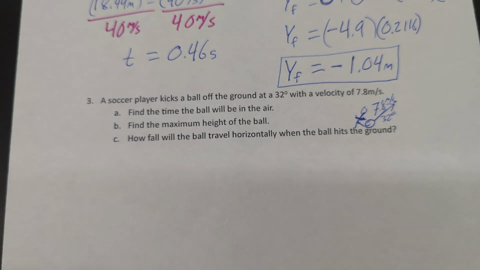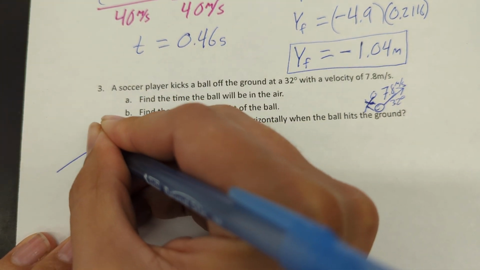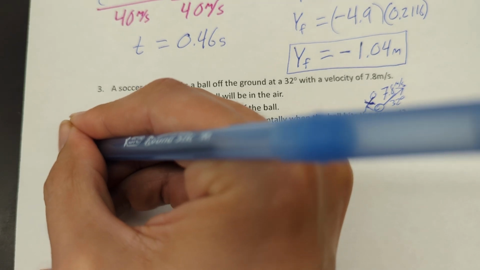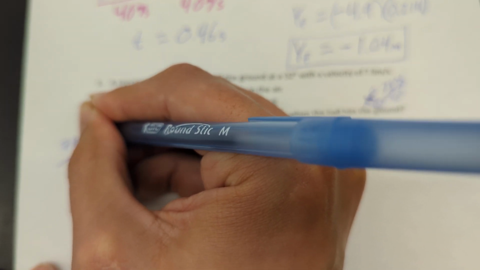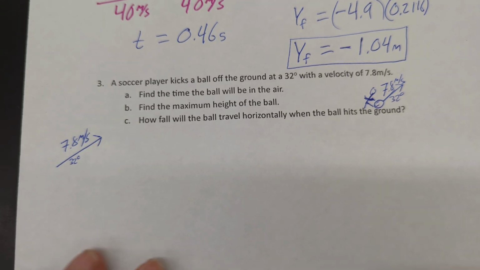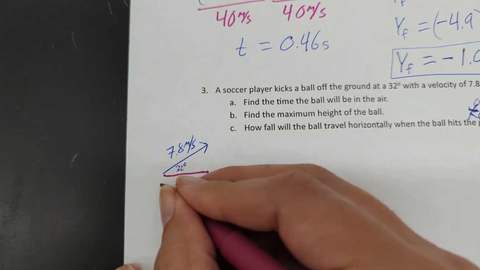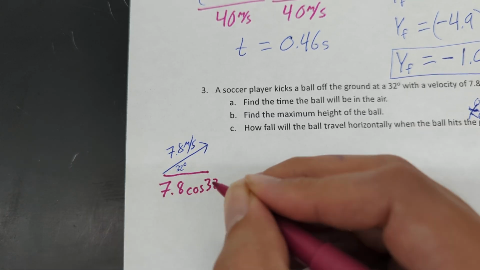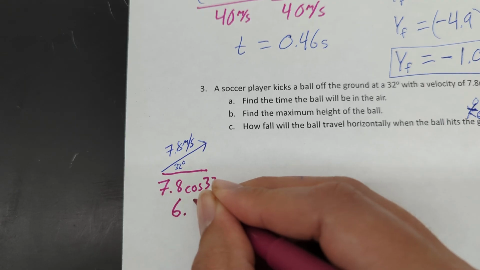So the first thing I'm going to do is break this down into its components. If this was 32 degrees and 7.8 meters per second, I want to find my X component. This will be 7.8 cosine of 32, or about 6.6.